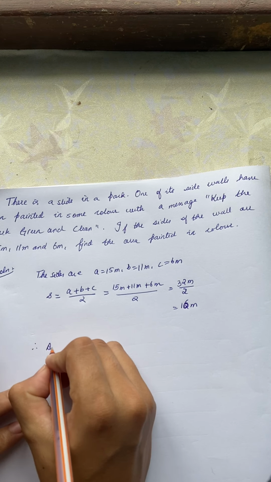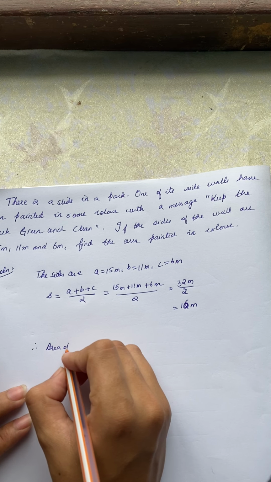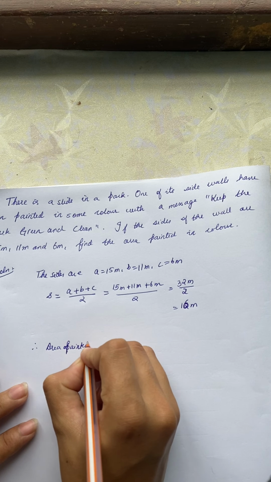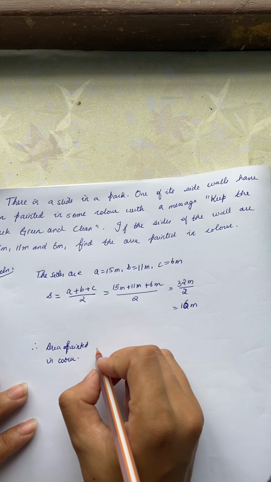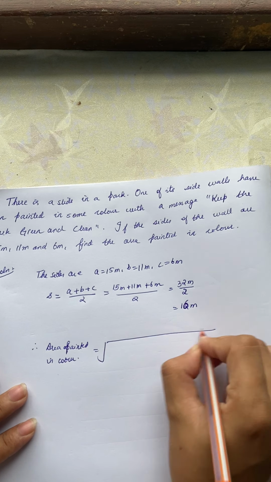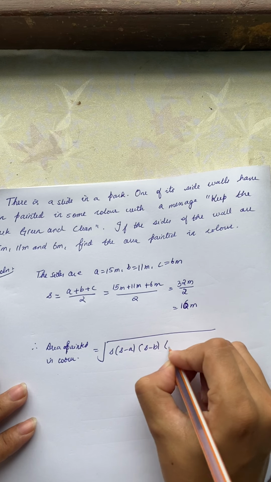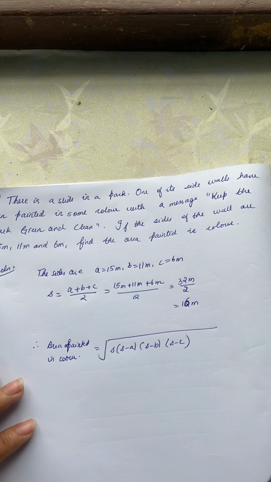Therefore, the area painted in color is equivalent to, use Heron's formula, root of S into S minus A, S minus B, S minus C. Clear?